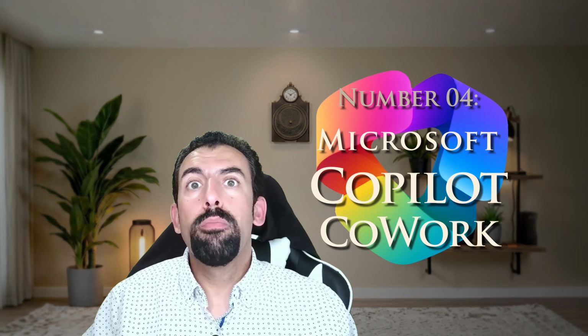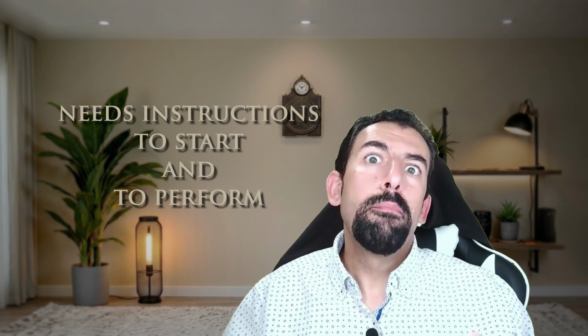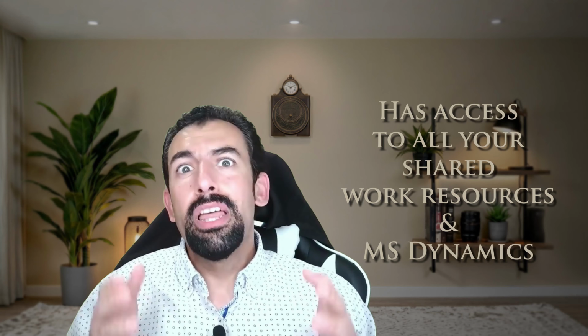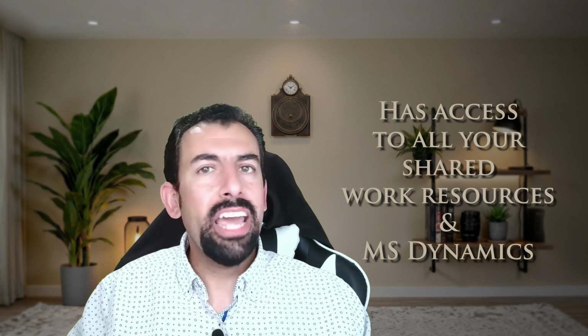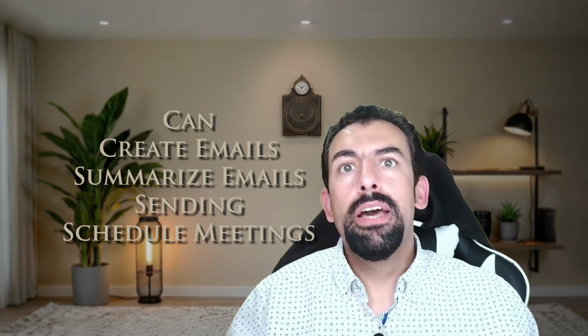The last one is the Copilot Cowork, which Microsoft announced a few months ago, and consider it as your virtual assistant. Still, you need to give specific instructions to your assistant, but this time, this assistant has access to all your work environment and all your data sources, your SharePoint, your Dynamics, whatever you have access to. It can do everything you need: create emails, summarize an email, send an email, find a meeting, or even, with the integration with Dynamics 365 now, integrate with the records that your Dynamics 365 has.